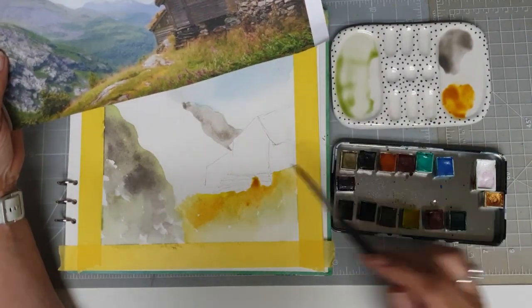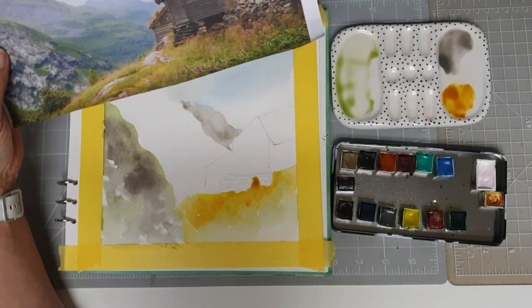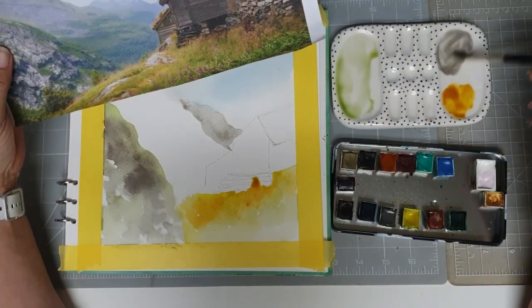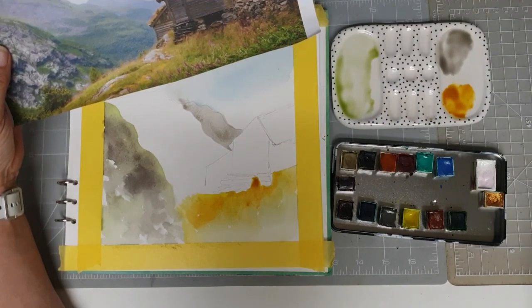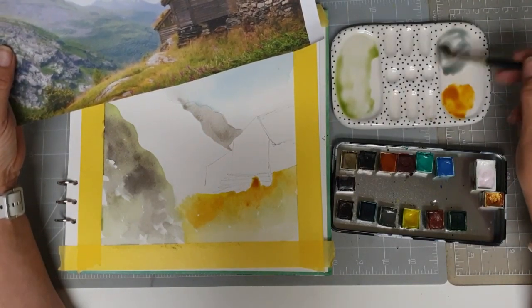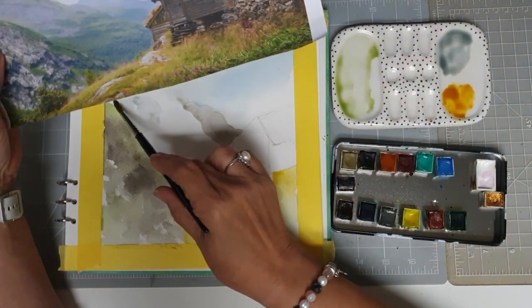And then in between we want something that is not exactly like, maybe just so it's slightly different, I might try adding a bit of the blue to that grey.